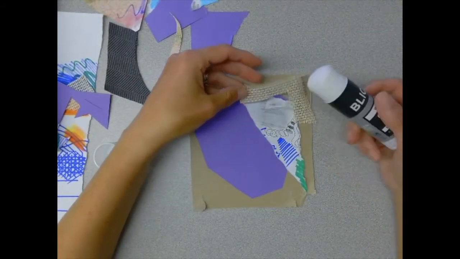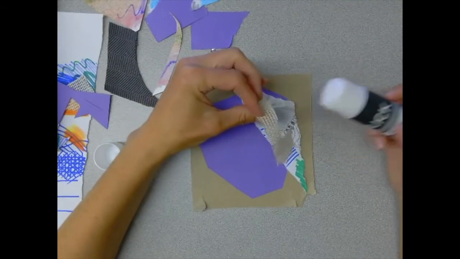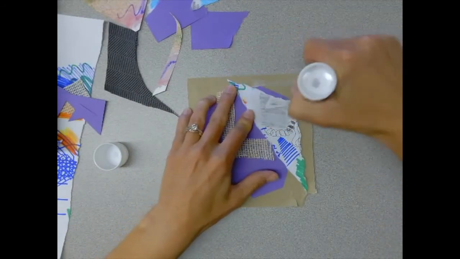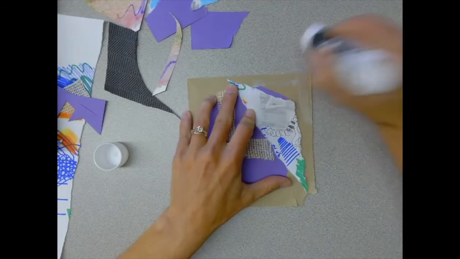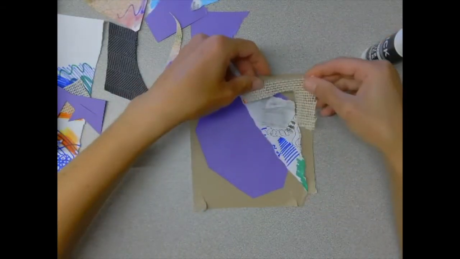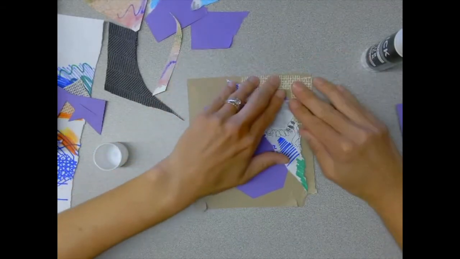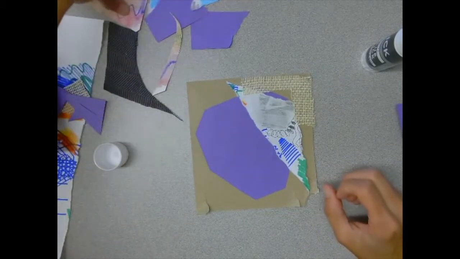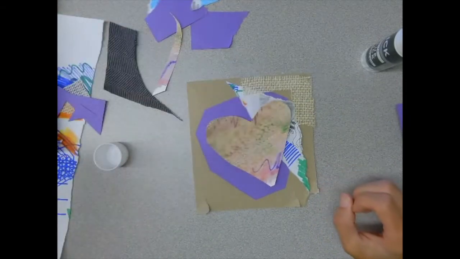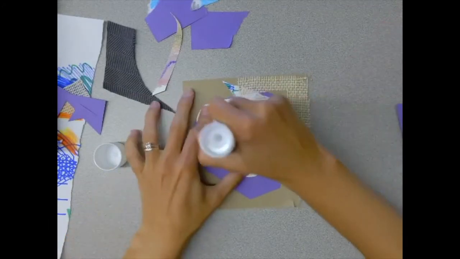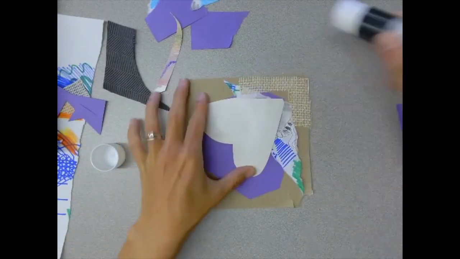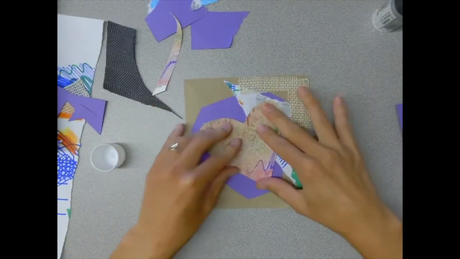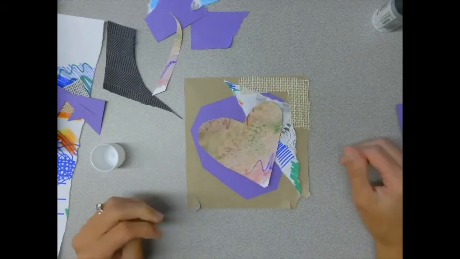Maybe this corner piece now. So this one, it's going to be a little hard for me to get the glue on the back of this burlap because it kind of falls apart. So I'm going to actually put the glue on my background for this one. But I think it's kind of easier for most of the paper pieces to put the glue directly on the back of your paper piece. Okay, there's my burlap. Now what? What should I do now? How about this heart? Should I go ahead and put the heart on? Let's do it. So I'm gonna glue the back, flip it over, press it down.